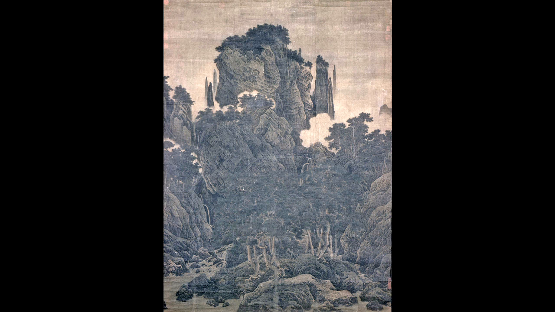The idea of more poetic painting, or painting that somehow embodied a feeling of the artist, or anyway, a poetic feeling. Okay, Li Tang was born in the 1050s. He died after 1135. We don't know his exact dates.